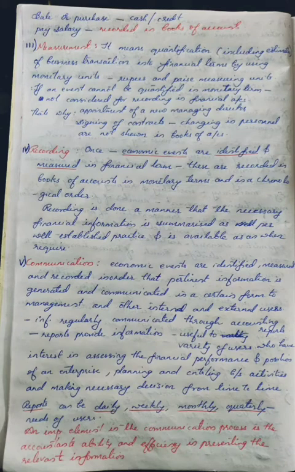Measurement. Here measuring means quantification, including estimates of business transactions, into financial terms by using monetary units, namely rupees and paise as the measuring unit. That's what is known as measurement. If an event cannot be quantified in monetary terms, it cannot be considered for recording in financial accounts. That is why important items like the appointment of a new managing director, signing of contracts, or changes in personnel are not shown in the books of accounts.